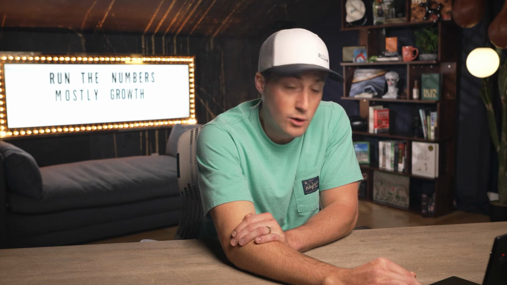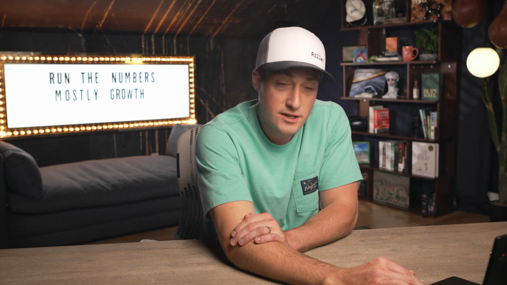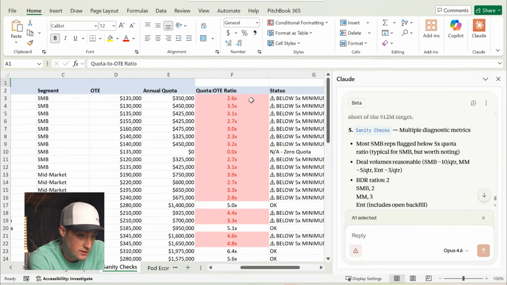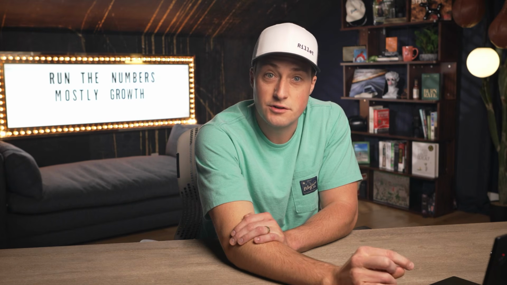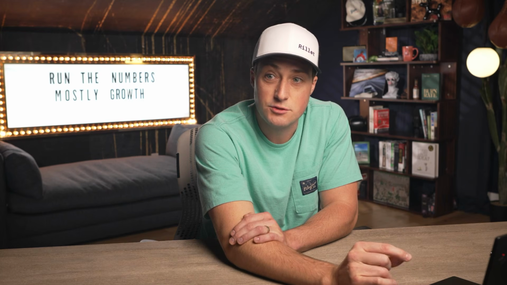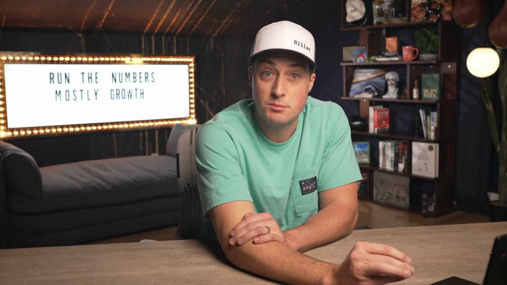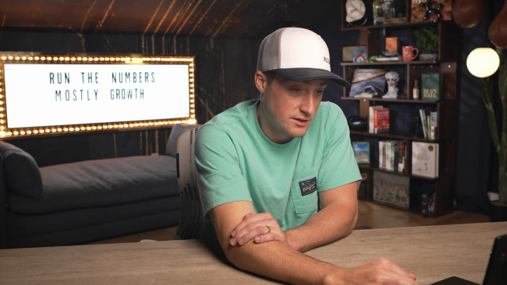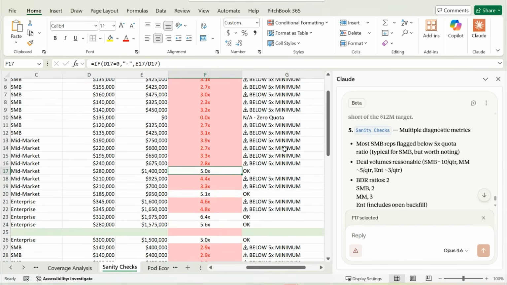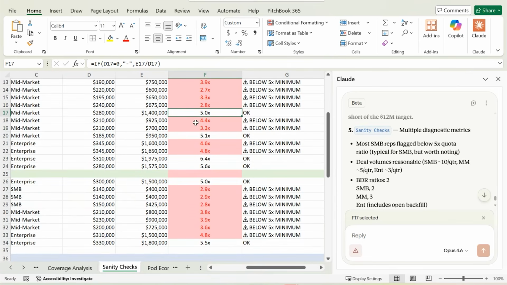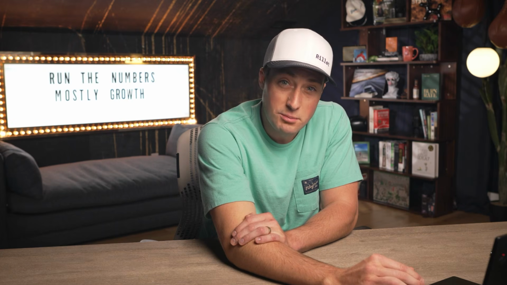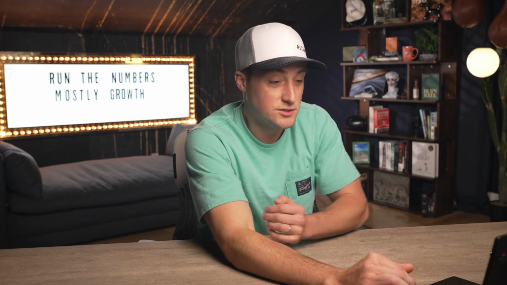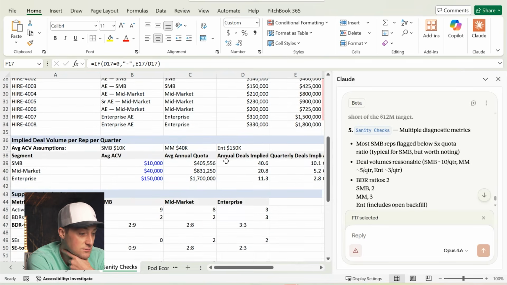What did it write? So I always do the quota to OTE ratio check. This is absolutely crucial. It should be over, in my opinion, 5x. If you're earlier on, minimally 3x. But like if you pay somebody 100 grand, they should at least be bringing in 300 grand, 500 grand for the company. Below 5x minimum. We could tweak this and say maybe 4x. This person here is good. But we either need to pay people a little bit less, that's probably not going to happen, or increase the quota a bit.